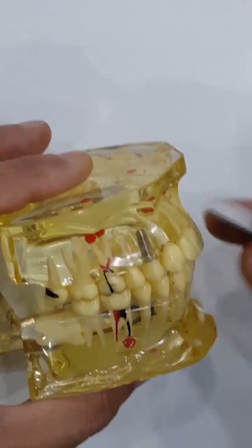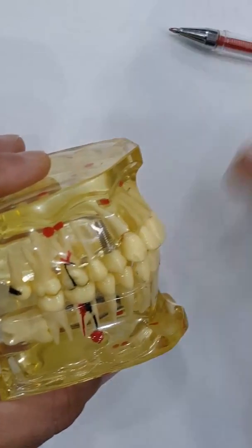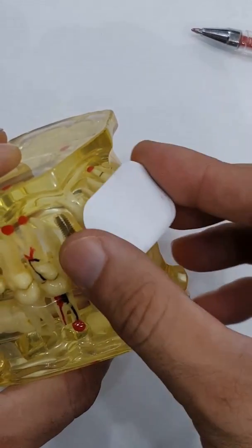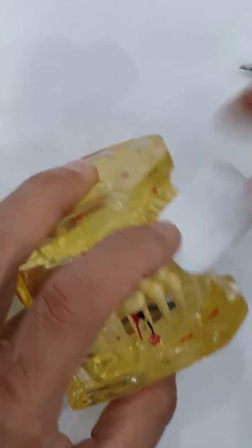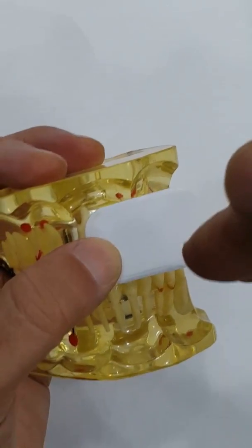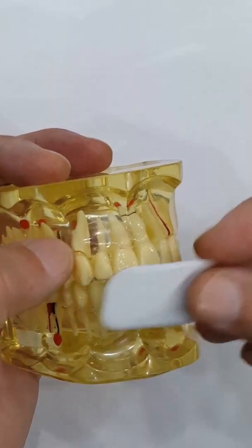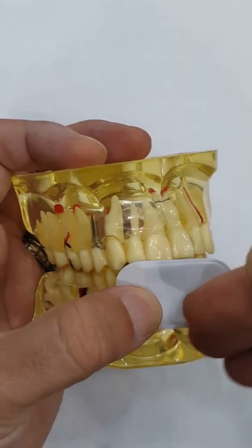And when you're taking the image of the vestibule, take the film, fold it nicely, slide it up into the vestibule, and have the patient close down the lips. Then you expose the radiograph from the facial, and you can take a lower vestibule picture the same way.